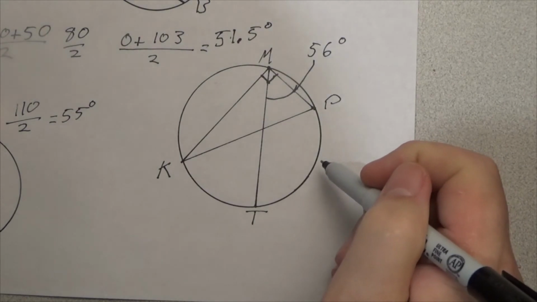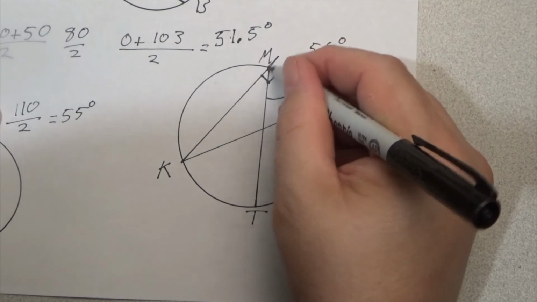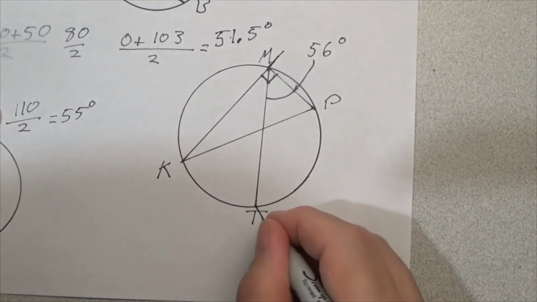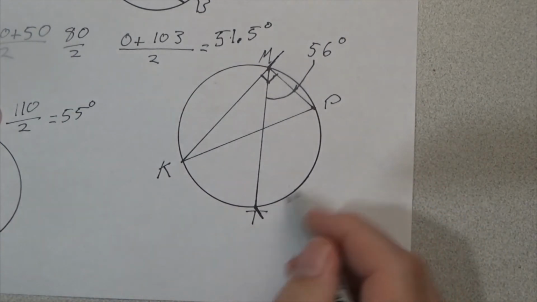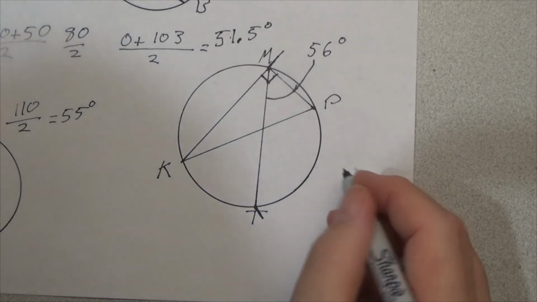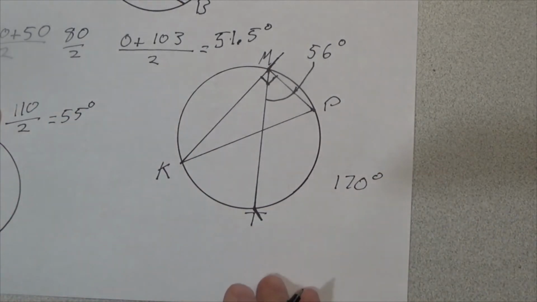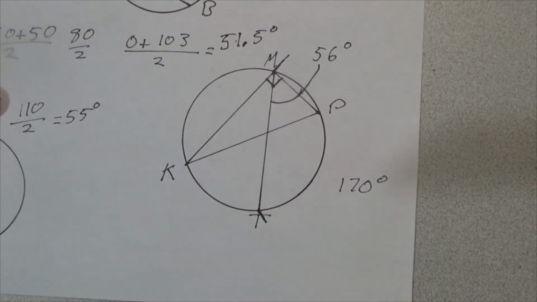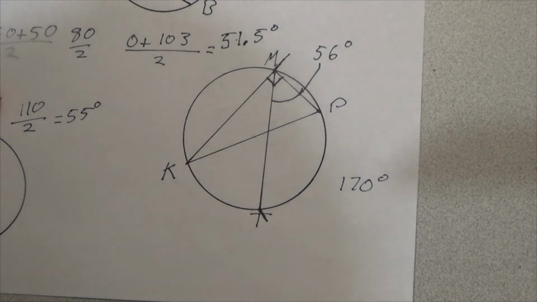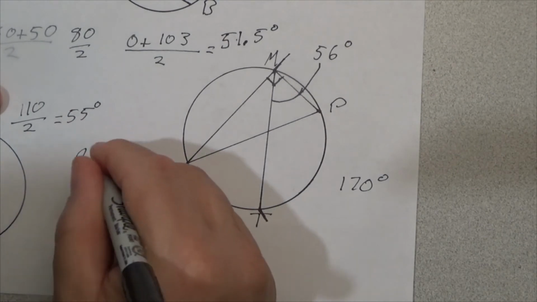And then they give us, what else? They give us the distance, the arc from here all the way down here to T. So all the way around here is 170. So that is 170 degrees. Now, we need to find PM, arc PM.